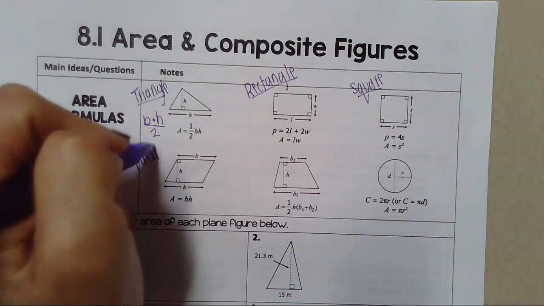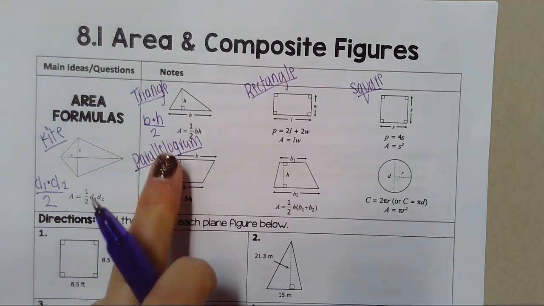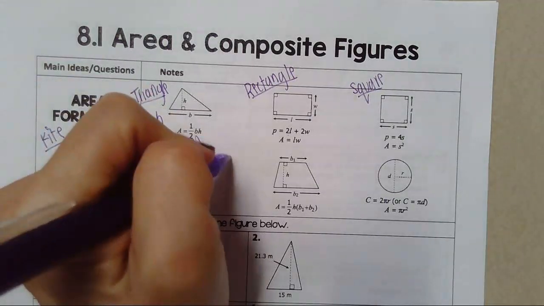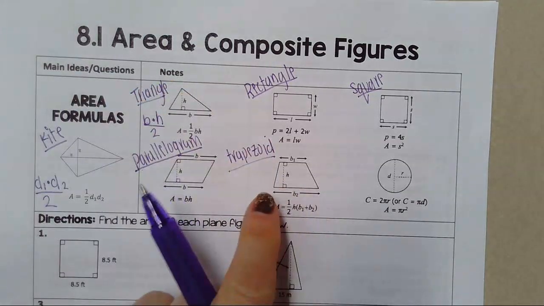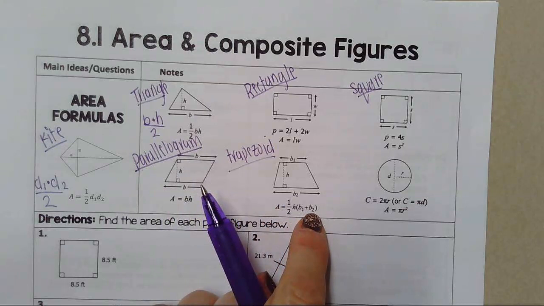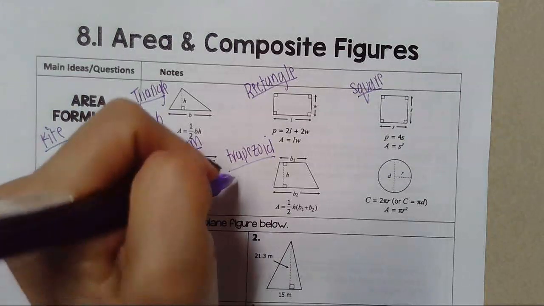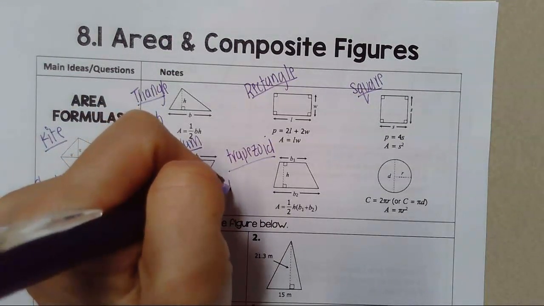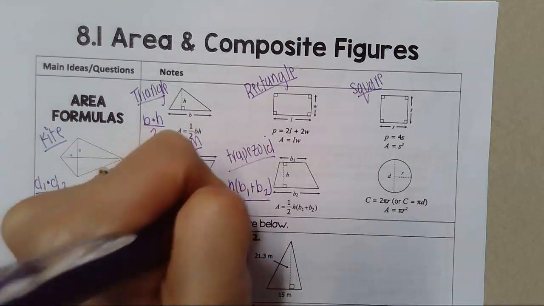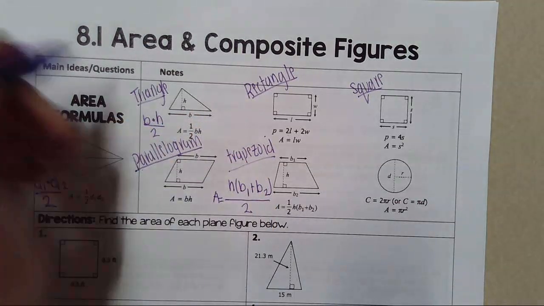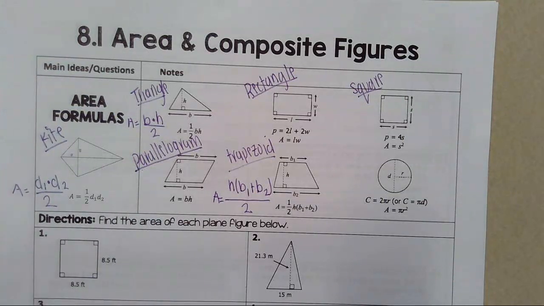Parallelogram is going to be your base times your height, and your trapezoid is your base 1 plus your base 2 times your height, all times 1/2. I also like to think of it as your height times b1 plus b2, all divided by 2. I should probably put A equals for area.